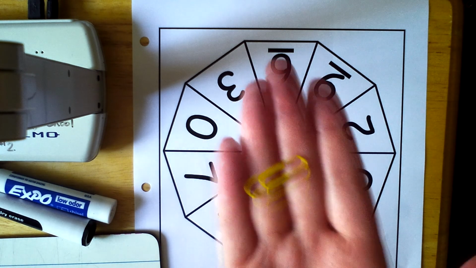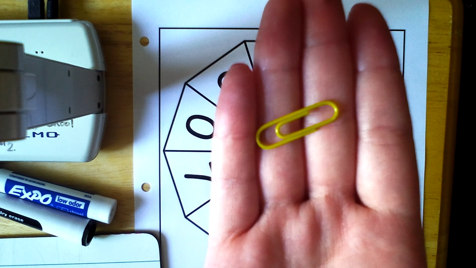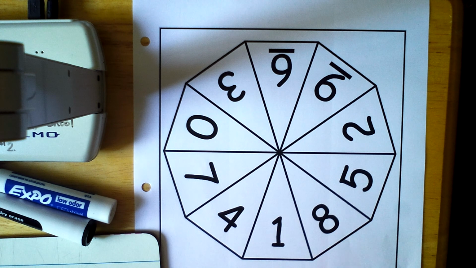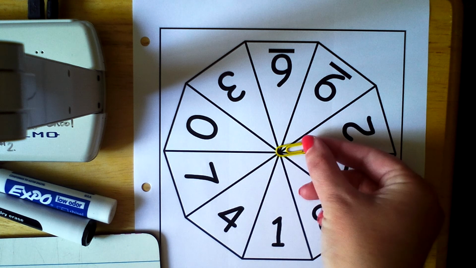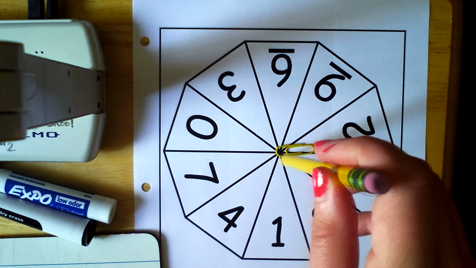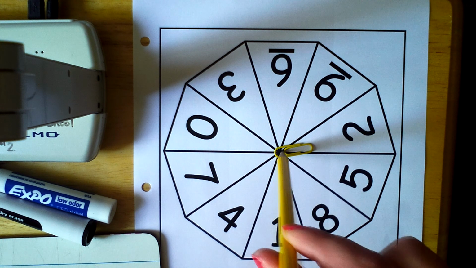So you're going to look for a paper clip in your house. If you don't have one, that's okay. You can also just drop something on your paper and see where it lands to find the number. But if you do have a paper clip, I can show you how to make a spinner. So you're going to put it in the middle, and then you're going to put your pencil on the tip of it so it's holding it in place.